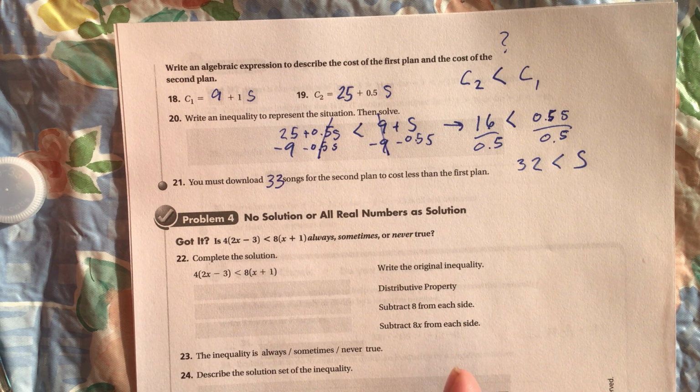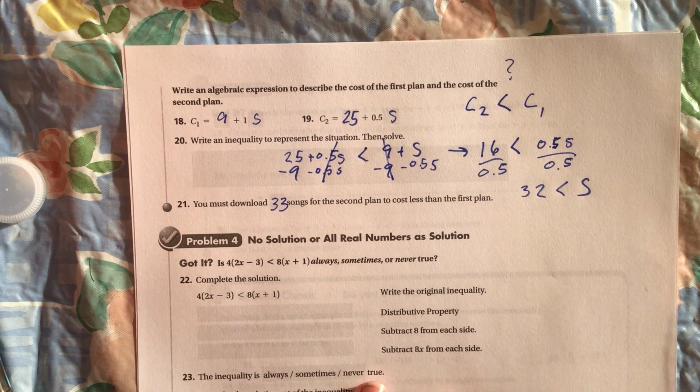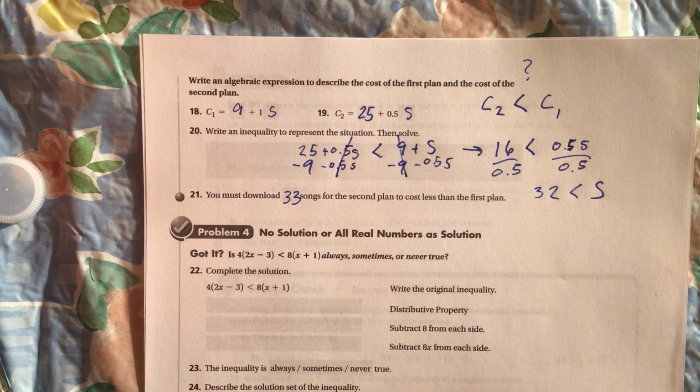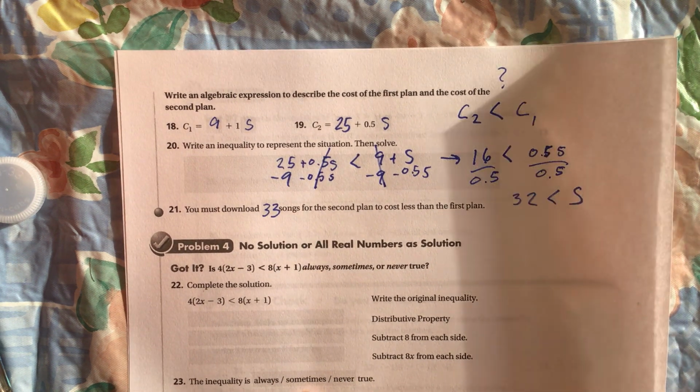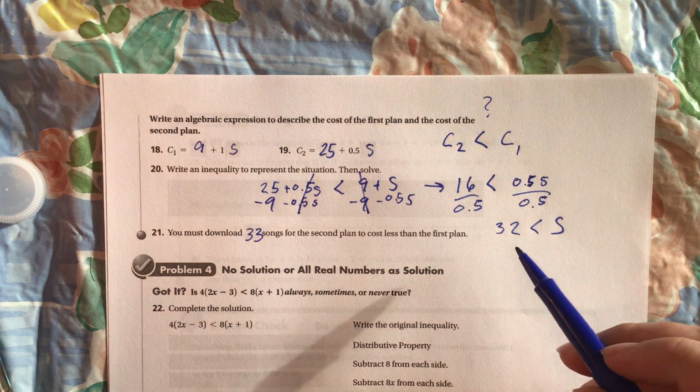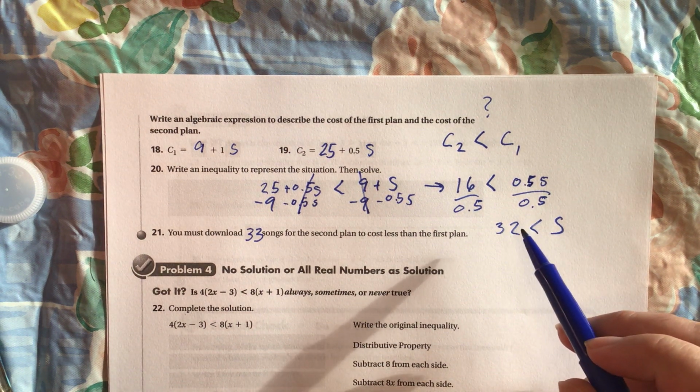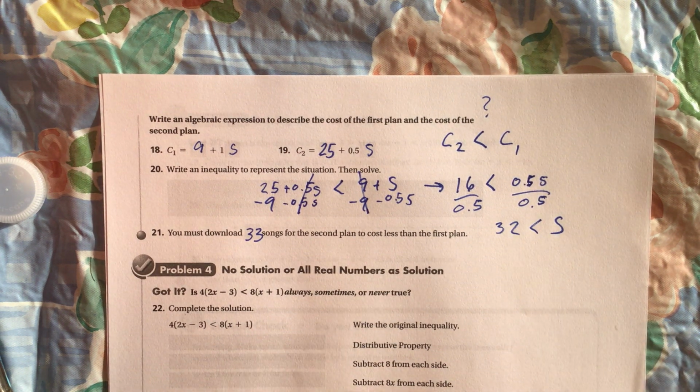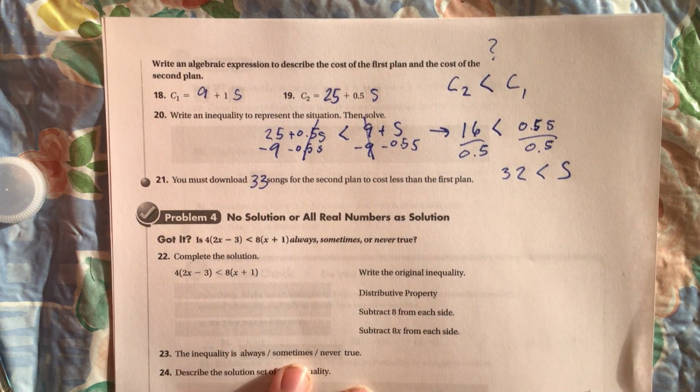If we did get 32 songs, the plan would not be cheaper, okay? For it to actually be cheaper and cost less, technically we would have to go one more song, okay? 32 is actually the break-even point here. This is where they are equal to each other. All right, moving on.